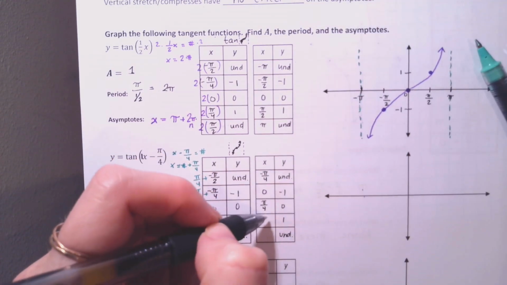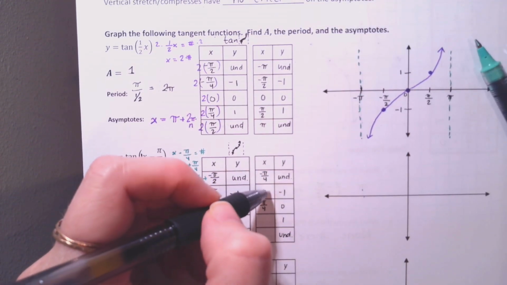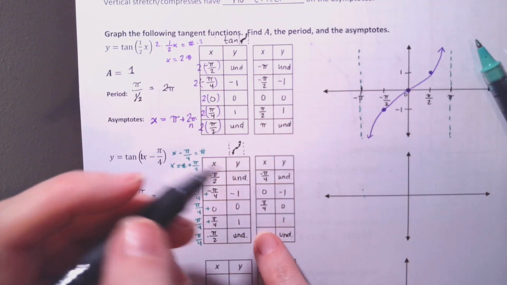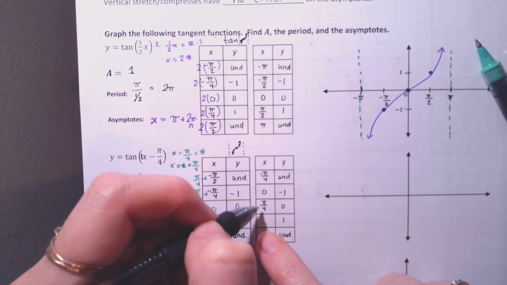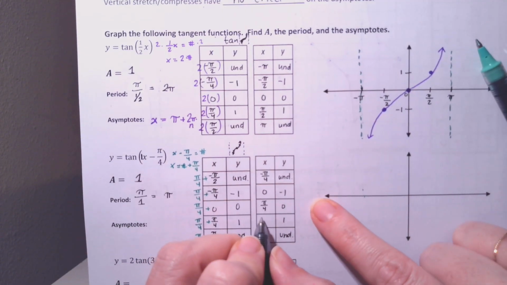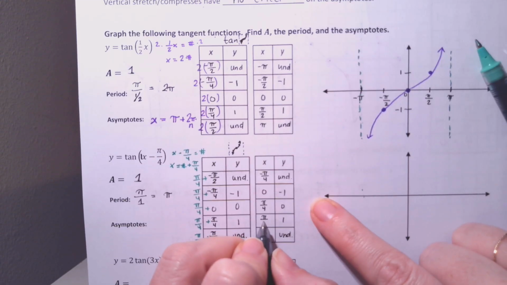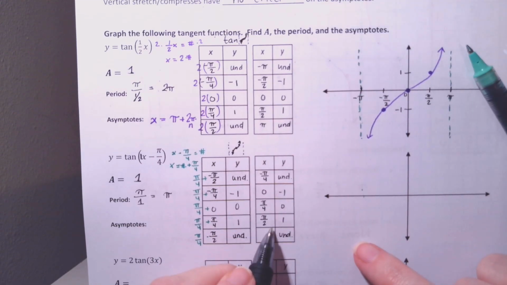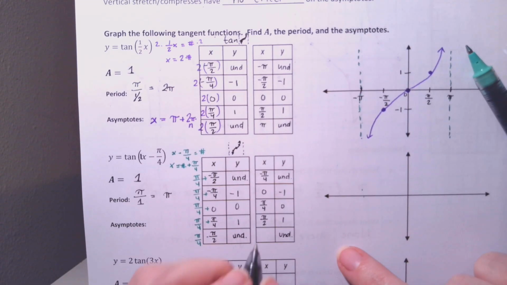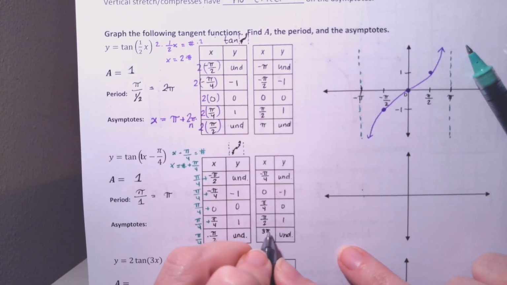It's counting up by pi over 4s. So up pi over 4, up pi over 4. The next one would be add another pi over 4. So it would become 2 pi over 4. But 2 pi over 4 is just pi over 2. And then if I add another pi over 4 to 2 pi over 4, I would get 3 pi over 4.